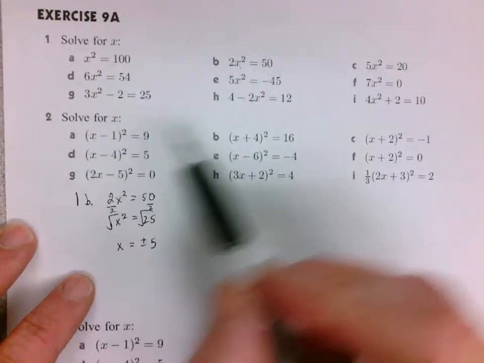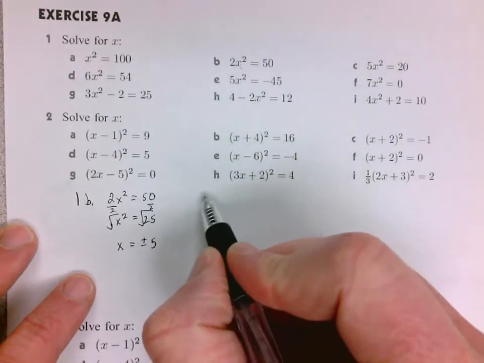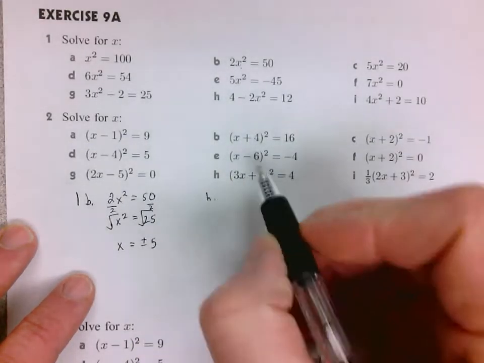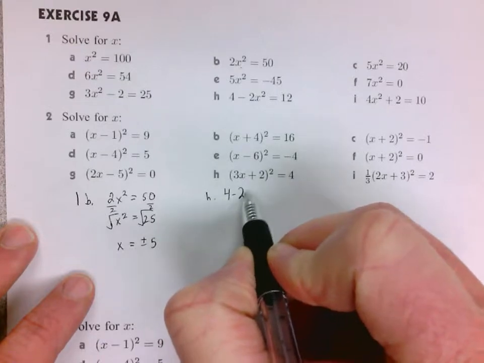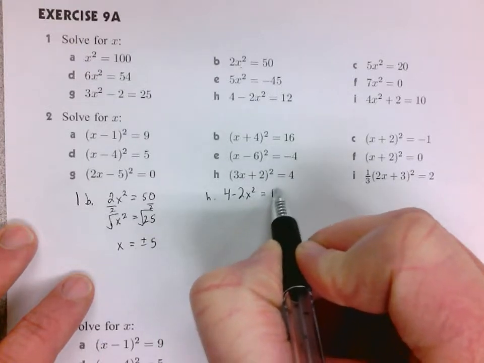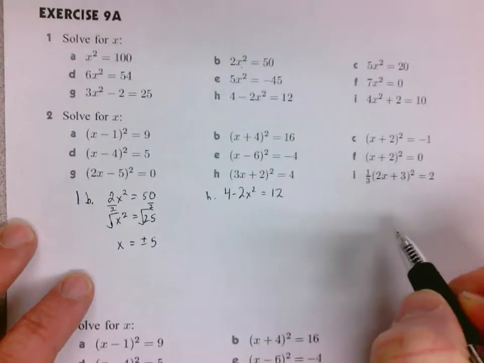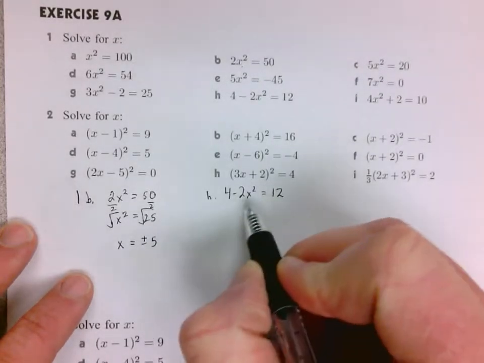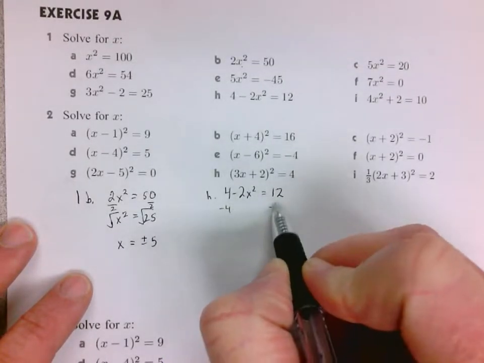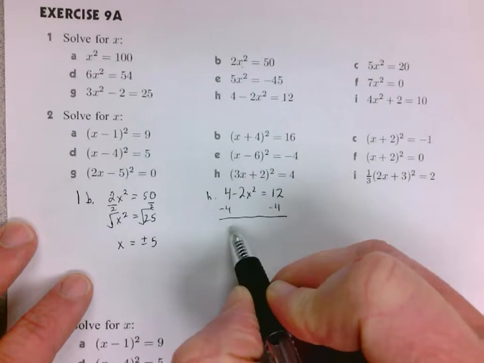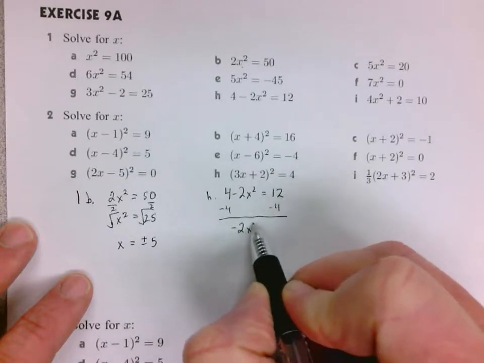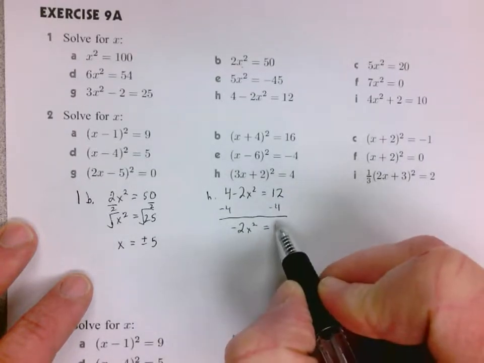I'll do H. Again, your goal is to isolate the variable, or the term being squared. In this case, it's just the variable. So I have negative 2x squared equals 8.